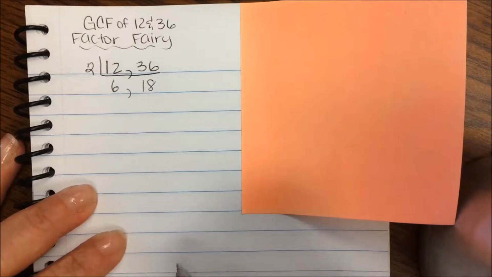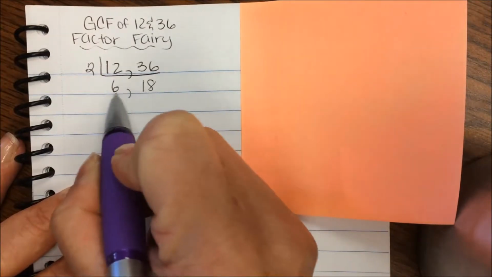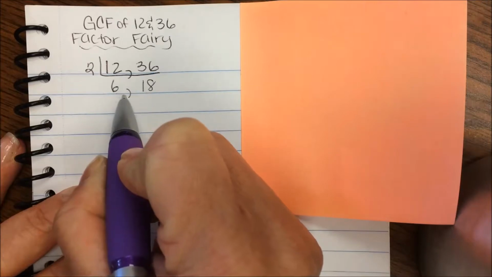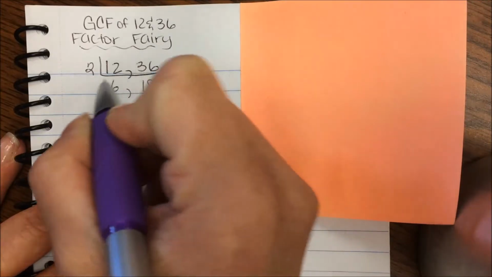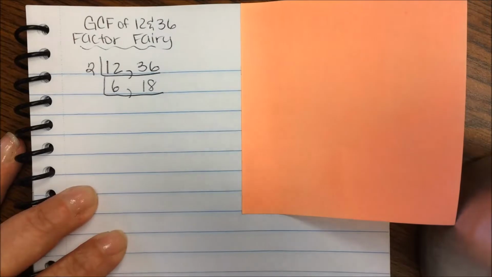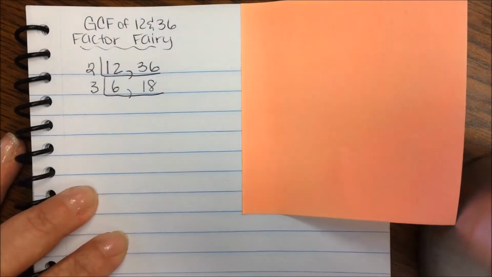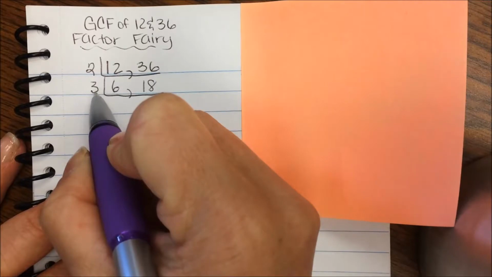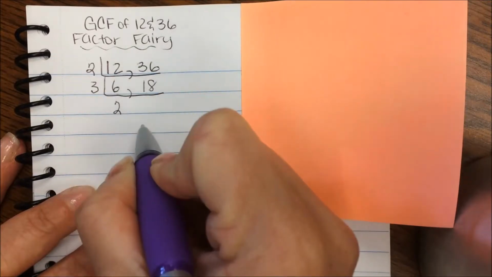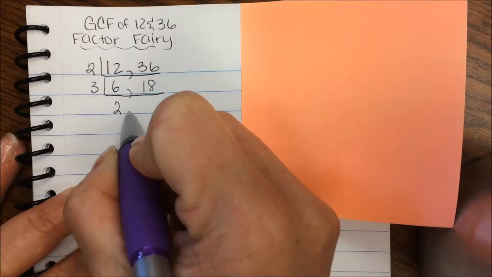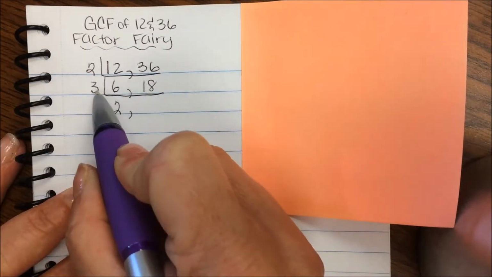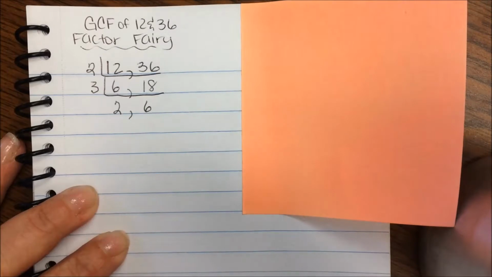Okay, now I move down and I think, can I still divide a factor out of one of these two numbers? And the answer is yes. So I put down another layer of birthday cake and I think, what could I divide out of both of those numbers? And the first number that comes to my mind is 3. Both of those numbers are divisible by 3. So 6 divided by 3 will leave me with 2, and 2 times 3 is 6. I can check it and know that I'm right. 18 divided by 3 is 6.